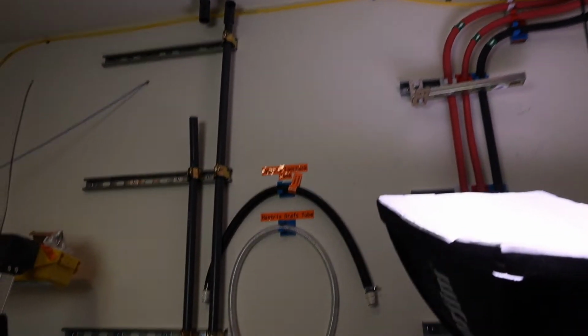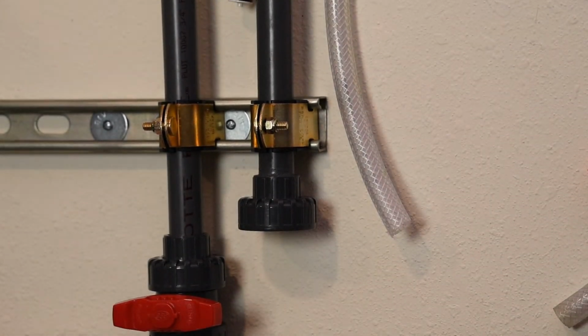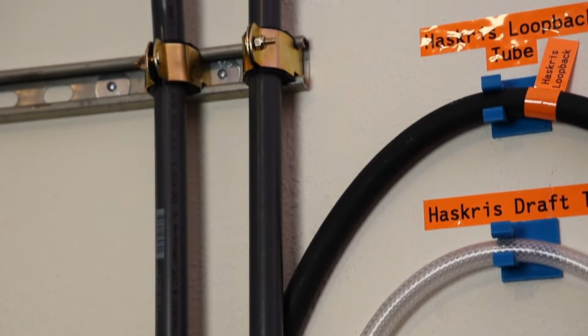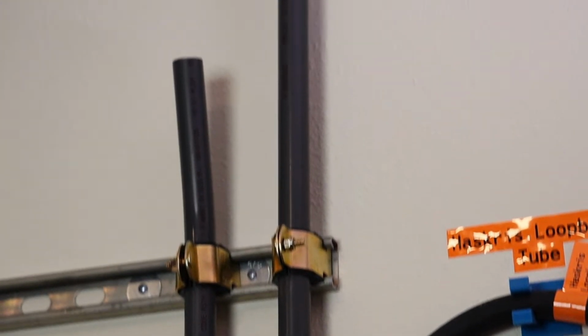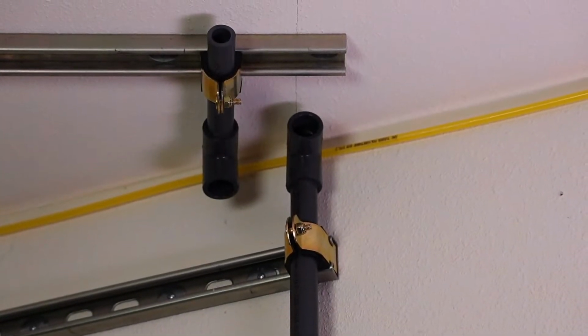Oh! That's the floor. So there's what we glued up. And that's the 90.